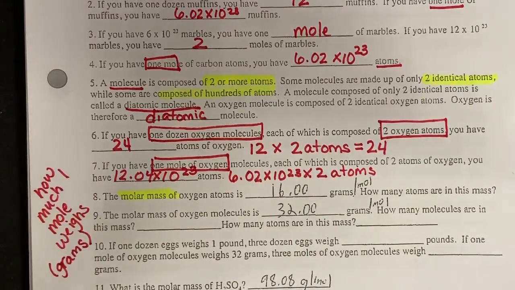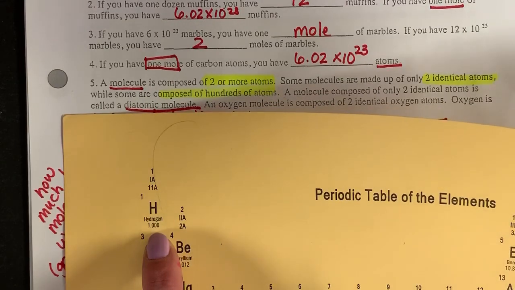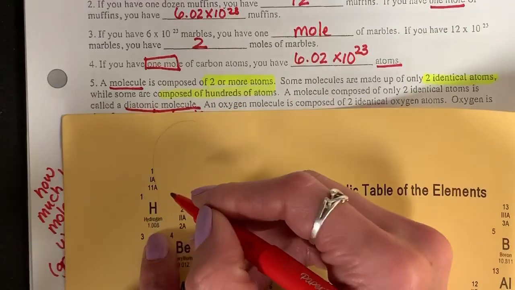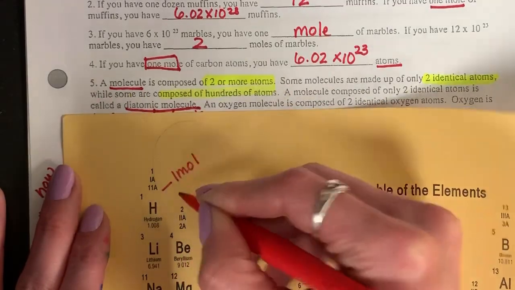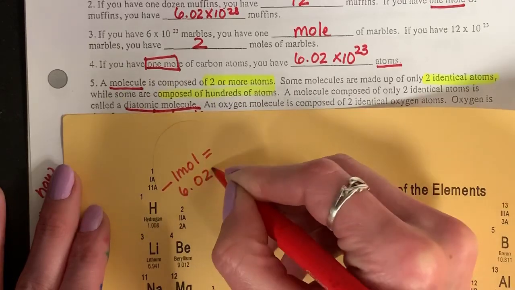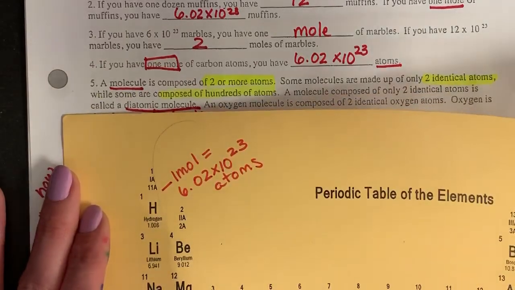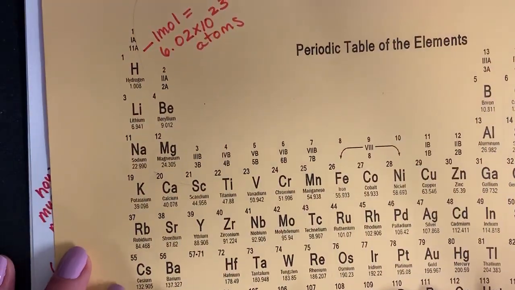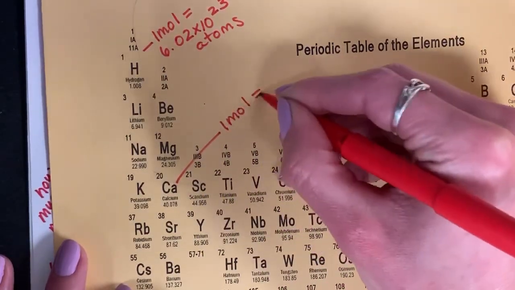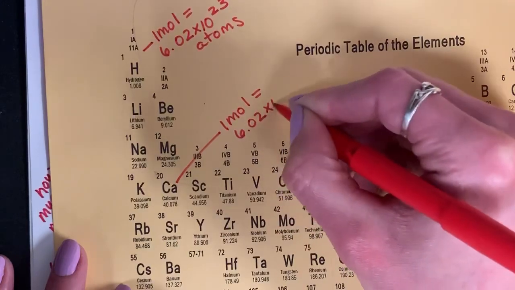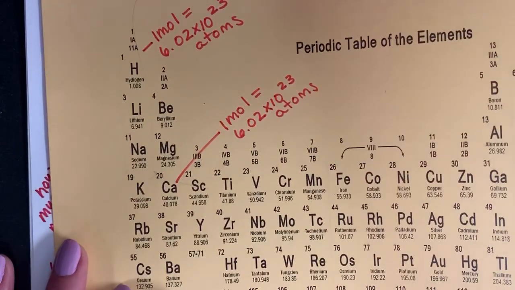Okay? So 1 mole of hydrogen is 6.02 times 10 to the 23rd atoms. If I had 1 mole of calcium, still 1 mole equals 6.02 times 10 to the 23rd atoms. Okay?